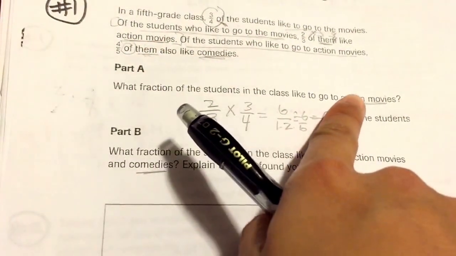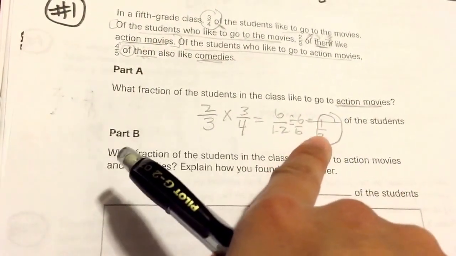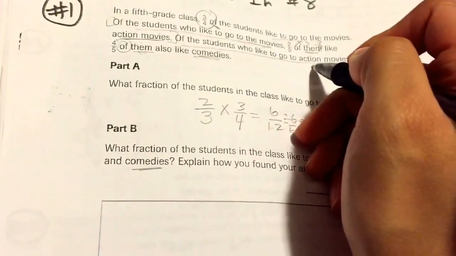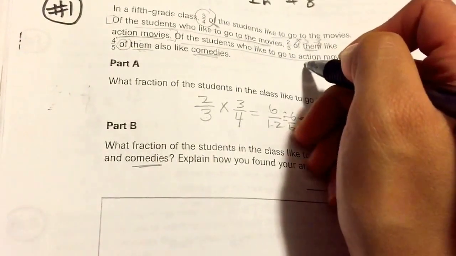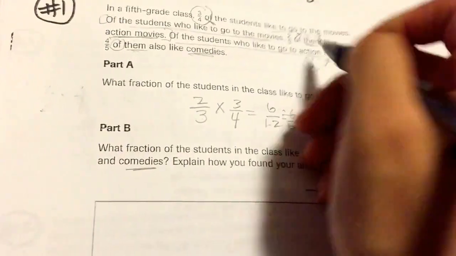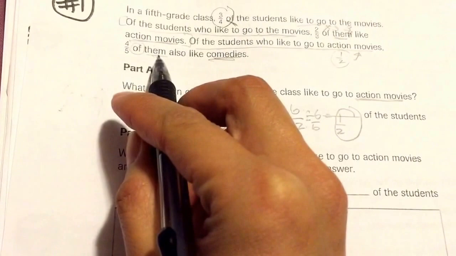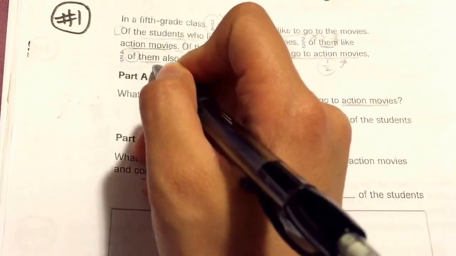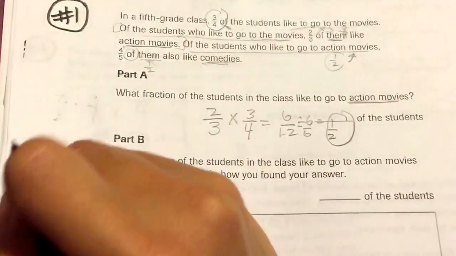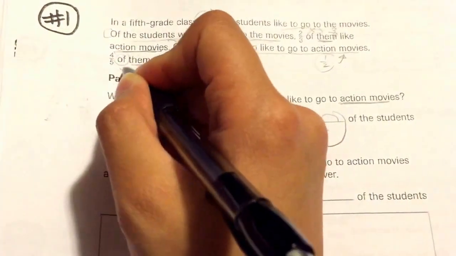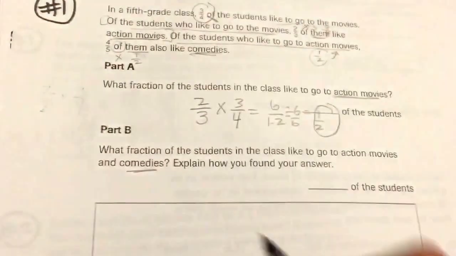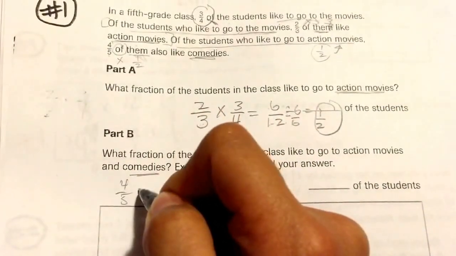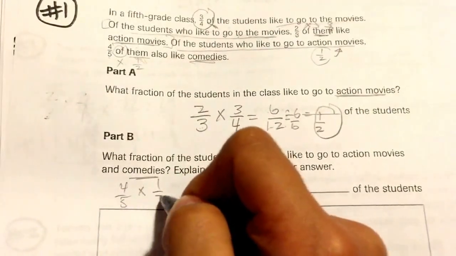Now, the people that like to go to the action movies, we found out in part A. So, the amount of people that like to go to the action movies is 1/2. So that's who likes to go to the action movies. When they're referring to them, they're referring to the action movies. So you're talking about 4/5 of 1/2. Of means multiply. So your new equation for part B is 4/5 of, which means multiply, 1/2.